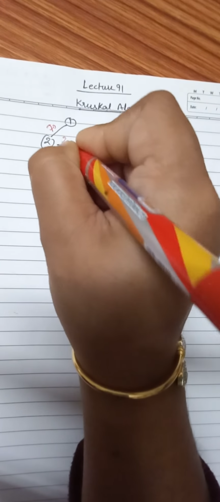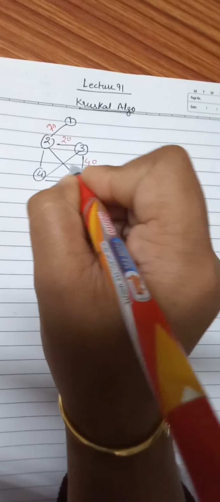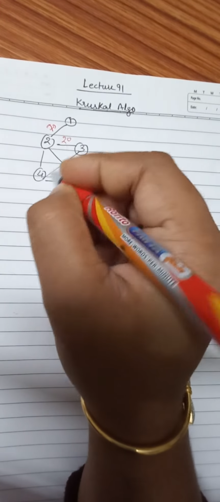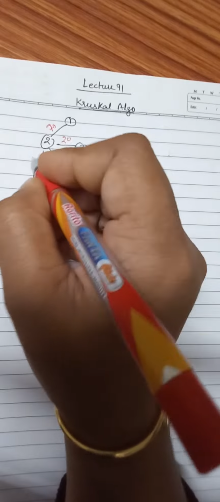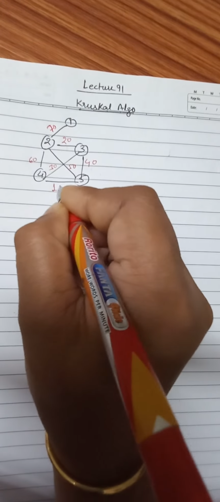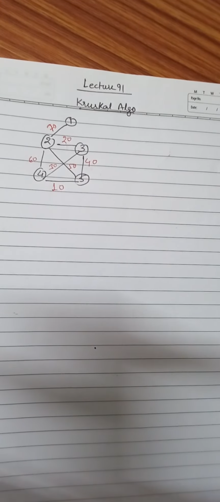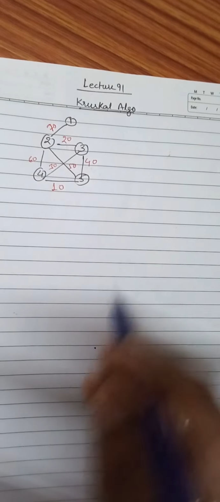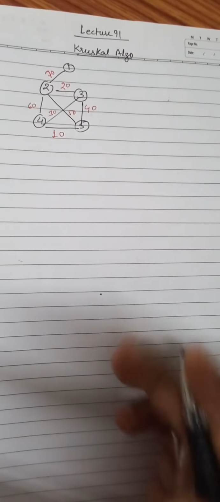70, 20, 40, this edge 50, this edge 30, 60 and 10. So we need to find out minimum. So how we are going to do this?